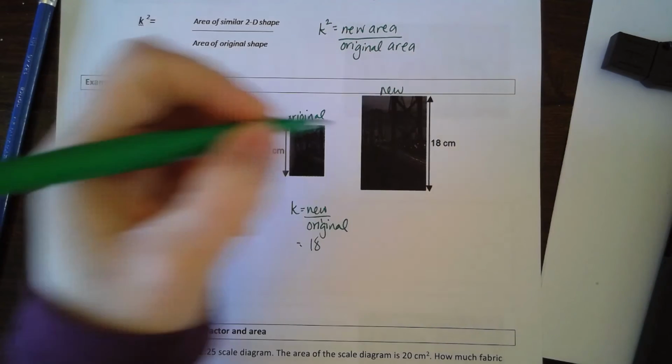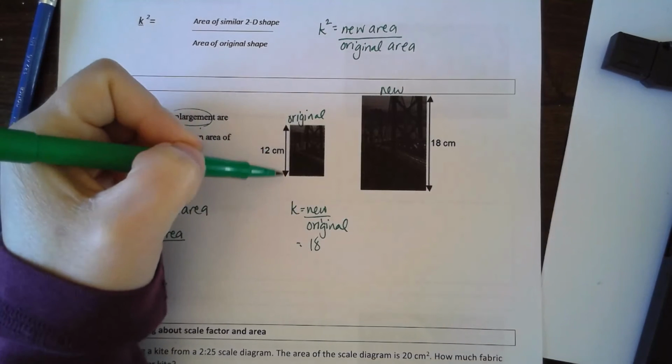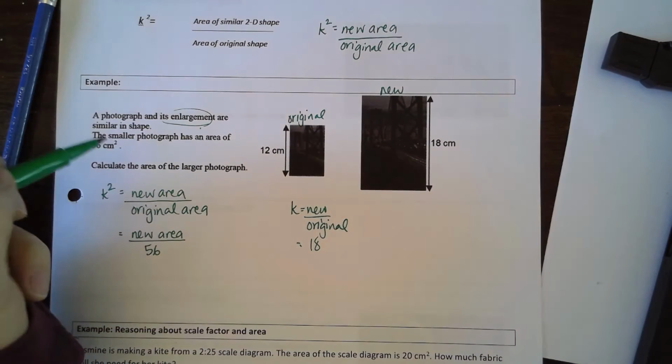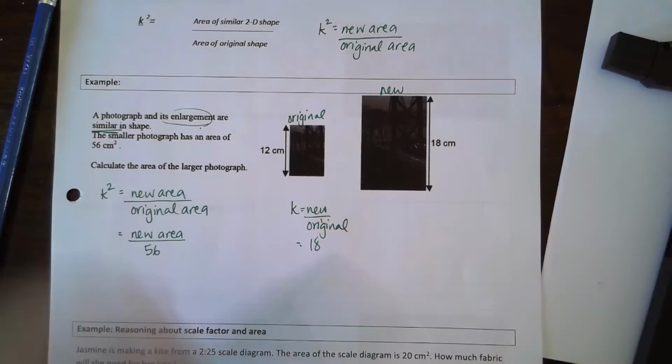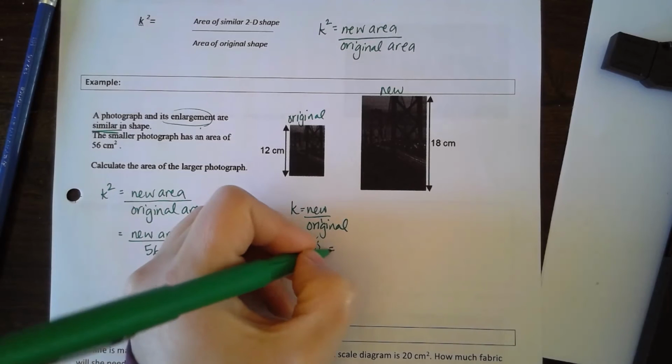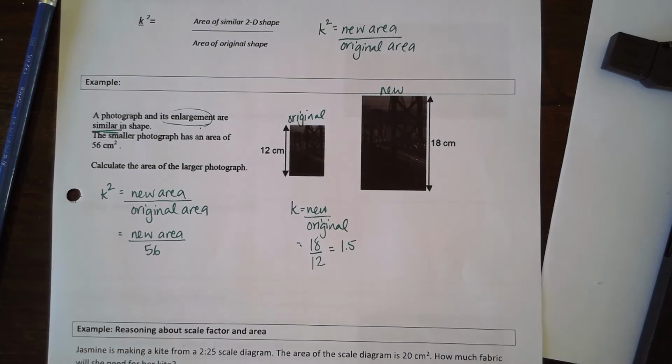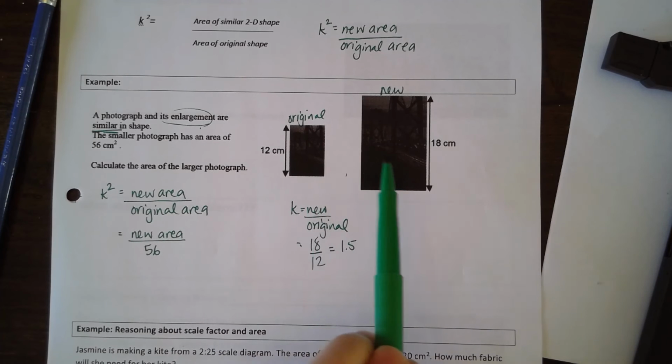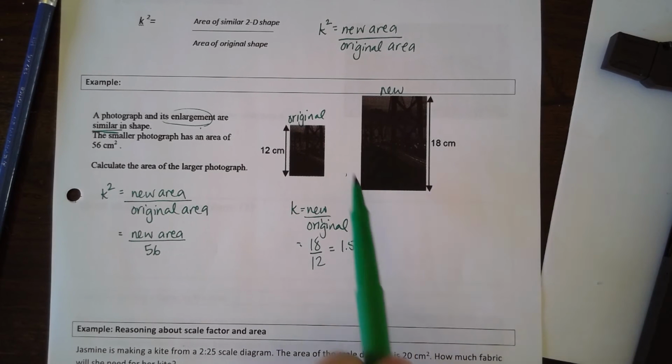This side length is in proportion with this side length, because they're similar in shape. We're told that in the problem. So 18 over 12 is 1.5. That's our k value, our scale factor to go from the original to the new. This new one's dimensions are 1.5 times bigger.